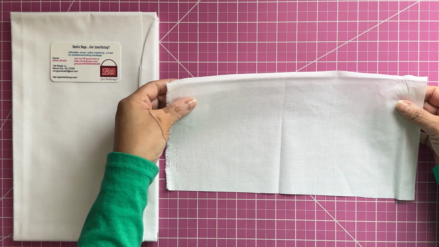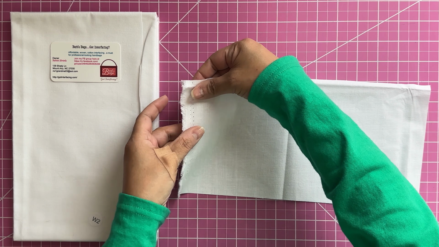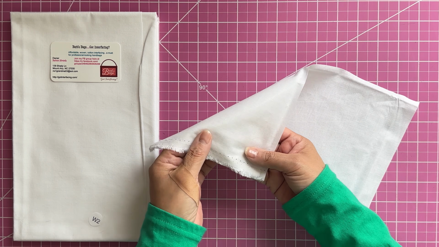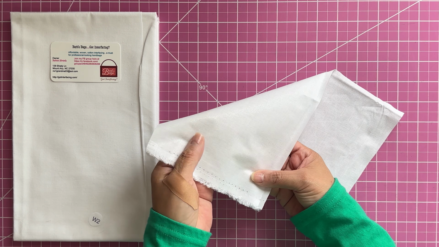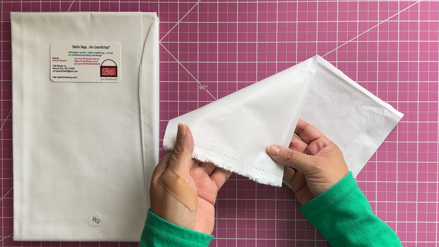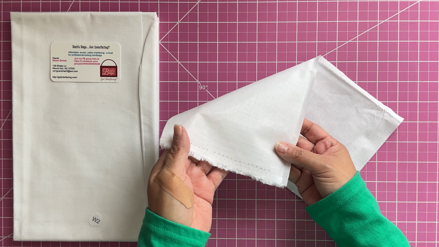Next is woven fuse 2. This is cotton interfacing, and the back is different. It doesn't have the small glue bumps. It has a glue that's smooth and shiny, which I believe is HDPE coating.